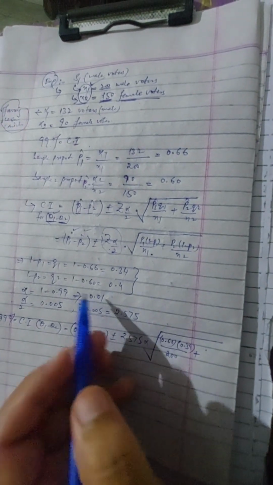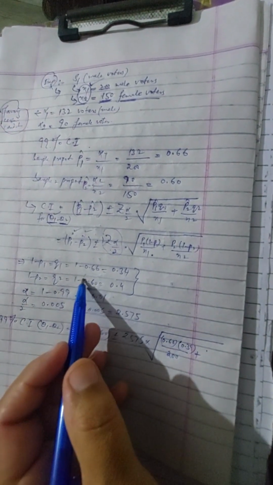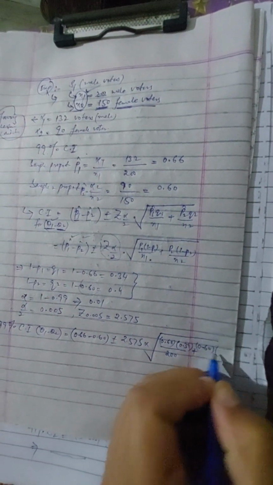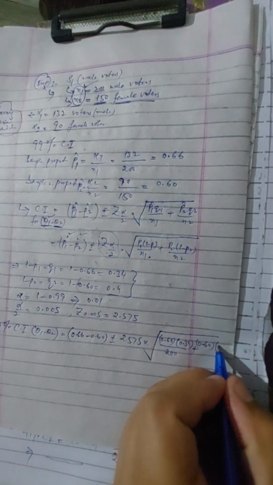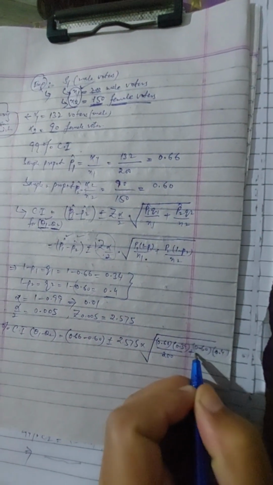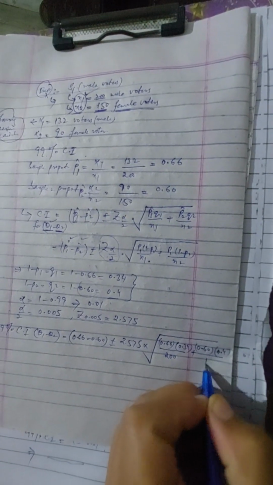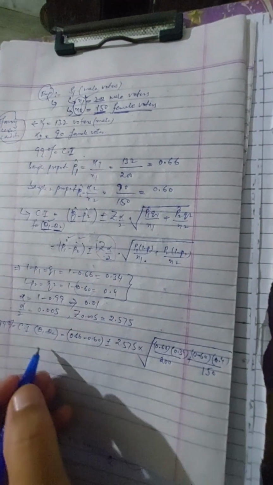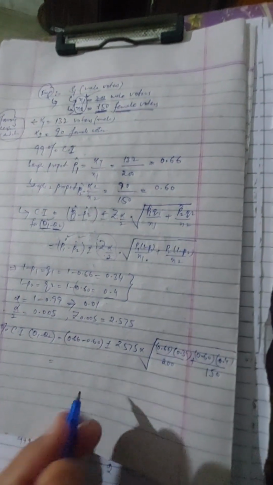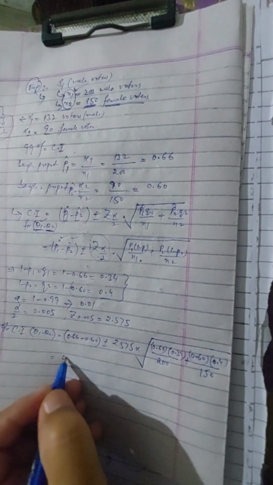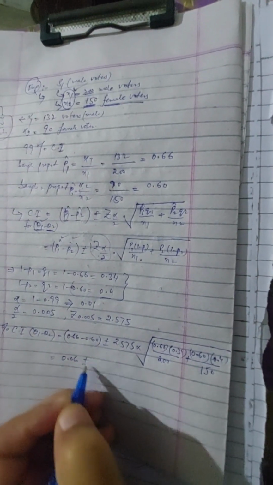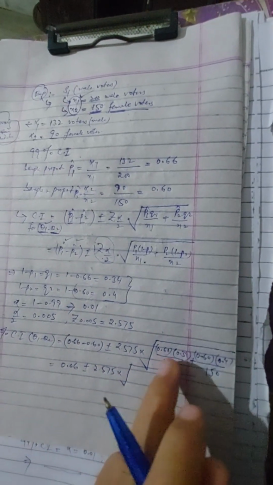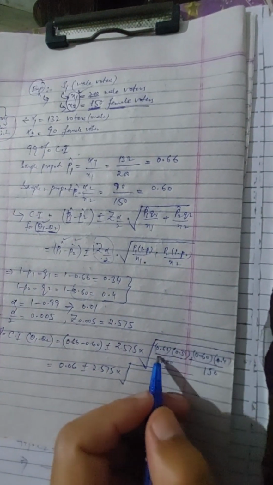Okay, now the second sample has a P value of 0.60 and the Q value is 0.4, or 1 minus P2 is equal to 0.4, divided by 150 samples. Okay, so let's calculate it. 0.66 minus 0.60 will give us 0.06, plus or minus 2.575 multiplied by the square root.